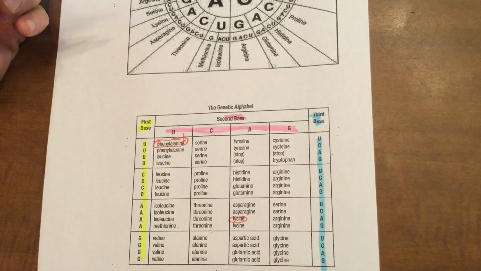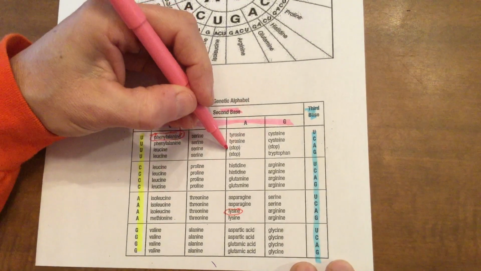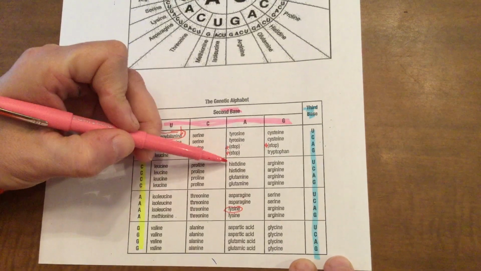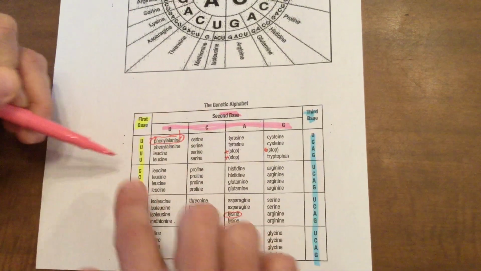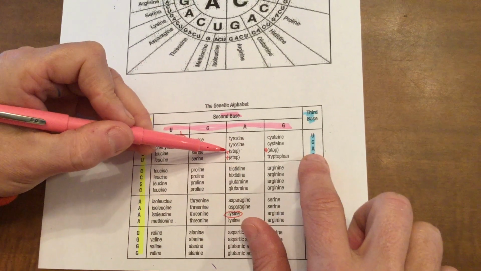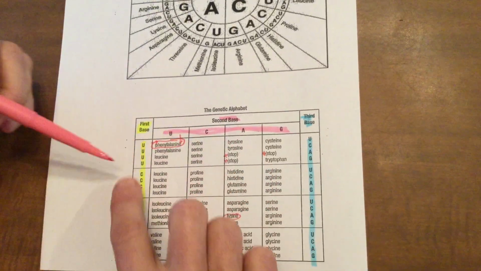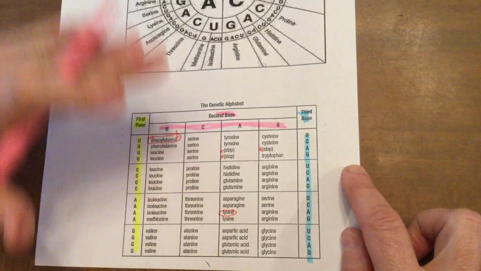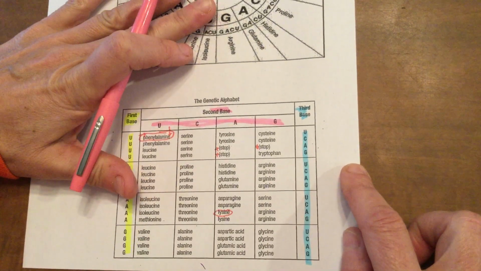If I was looking for my stop codons along the way, I have one here, here, and here. So I can go, oh, it's U-A-G, U-A-A, and my third one is going to be U-G-A. So you can work backwards on it. It's going to give you the same information, whichever one you guys like better.